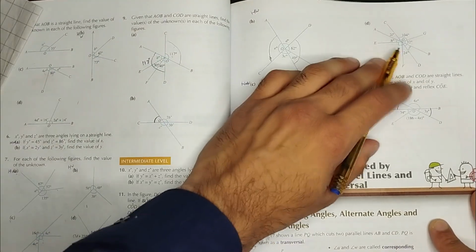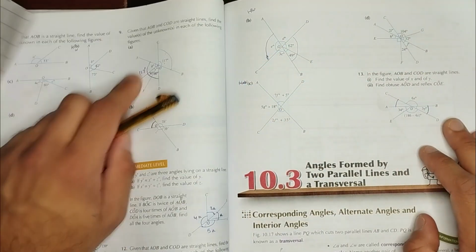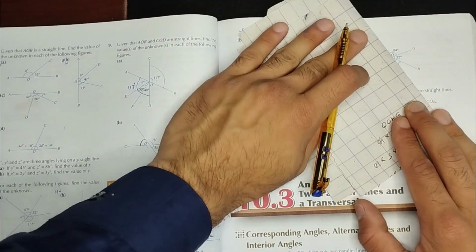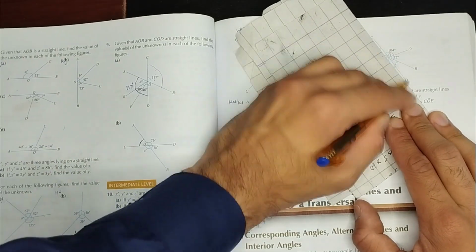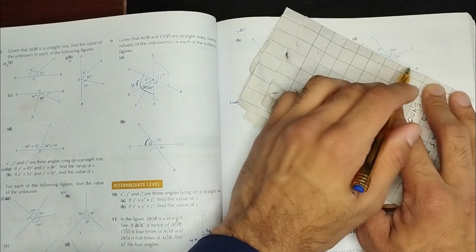Now, question number D looks difficult, but it's also very simple as long as you are able to identify what are the straight lines and what are the vertically opposite angles and stuff like that. Okay, first of all, this is our straight line. We have a CD as a straight line. CD is our straight line. Then, take a look here. We have AB. AB is our straight line.